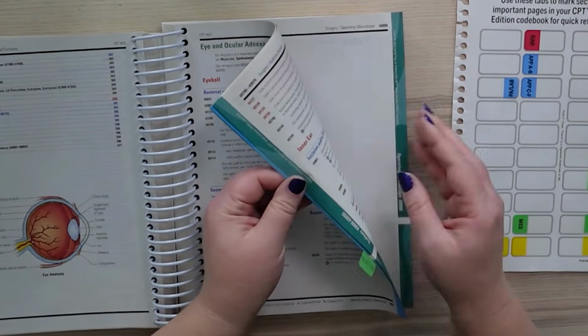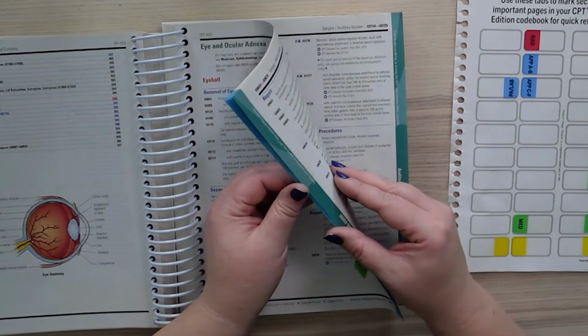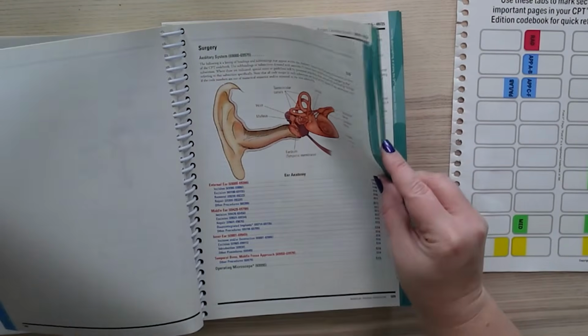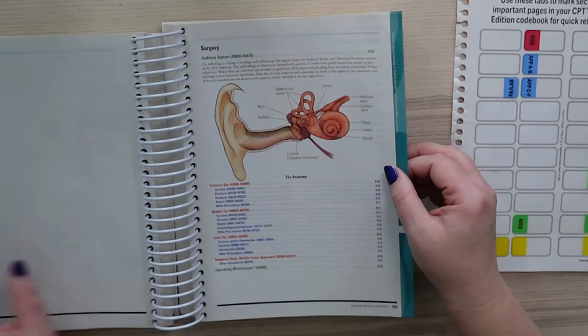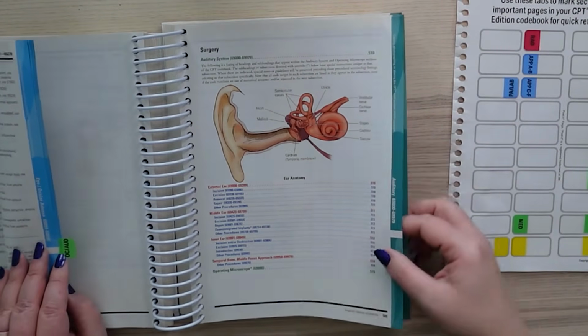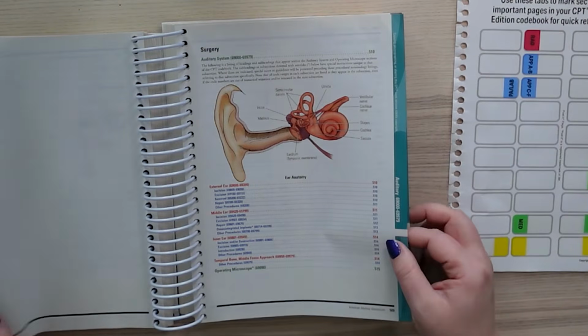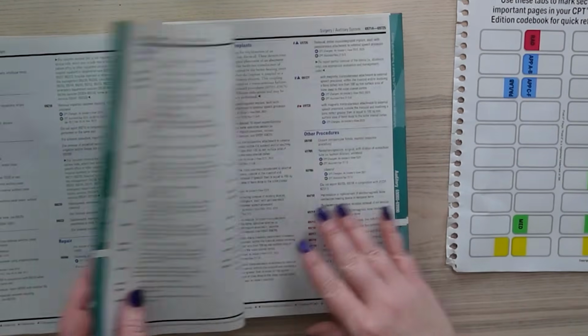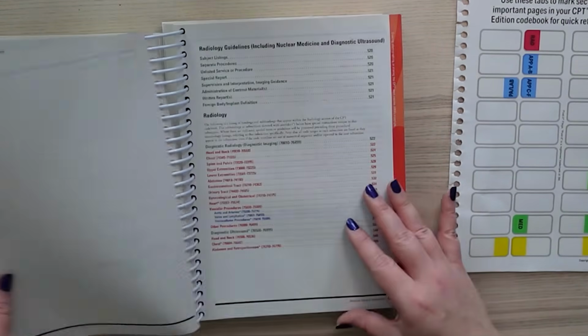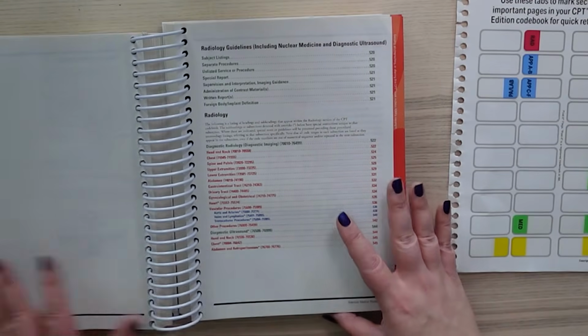And after that, we should be all done with surgery and into our ocular auditory section. They didn't make an auditory tab. That's just kind of included in this whole section. I mean, auditory is not a big section of CPT. Operating microscope, now we're into radiology.